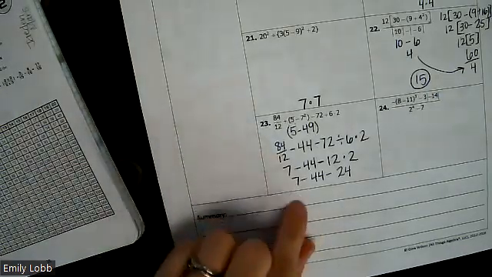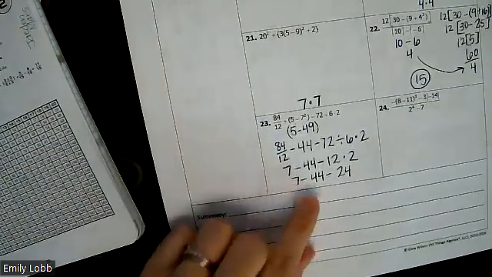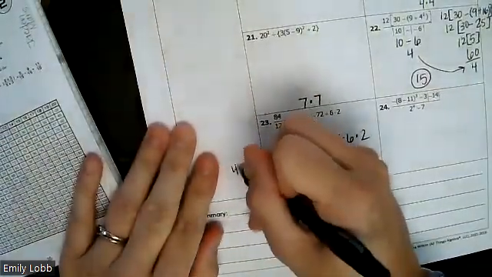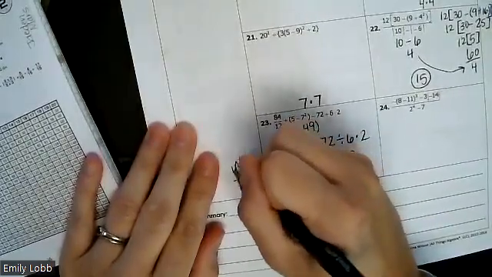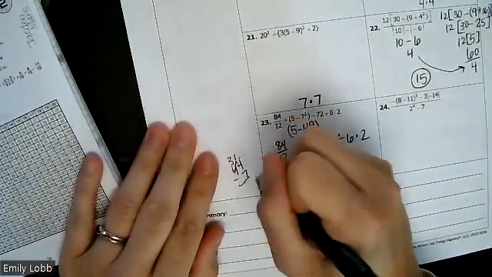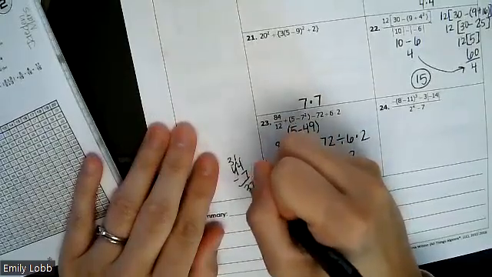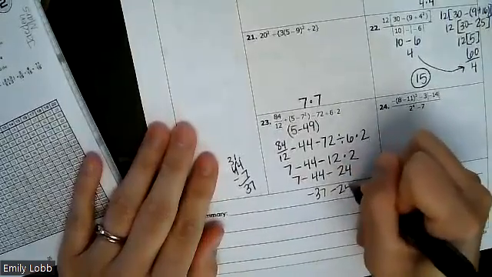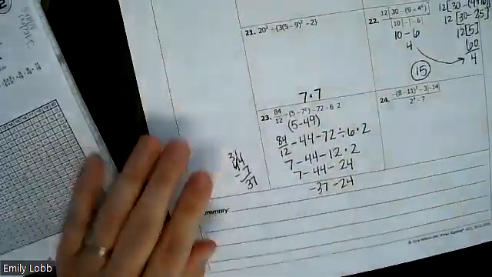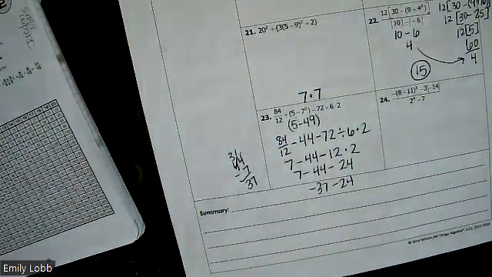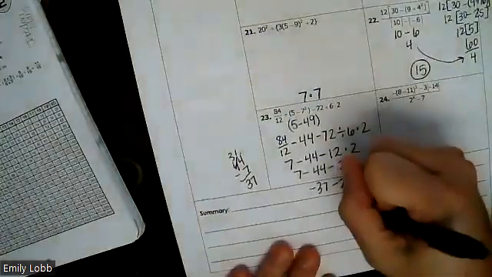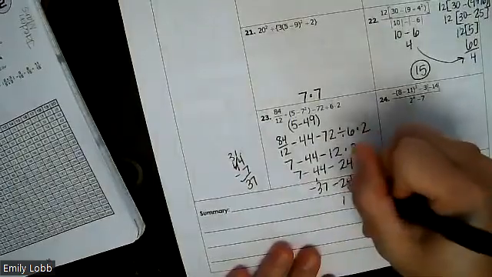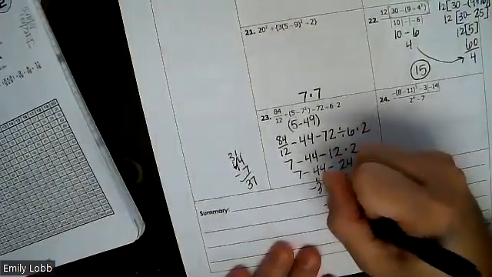7 minus 44. Our signs are different. We've got a positive 7 and a negative 44. So 44 minus 7 is 37. So negative 37 minus 24. Now our signs are the same, so we're finding the sum. So 4 plus 7 gives me an 11. I'm carrying the 1, 3, 4, 5, 6, and it is negative.